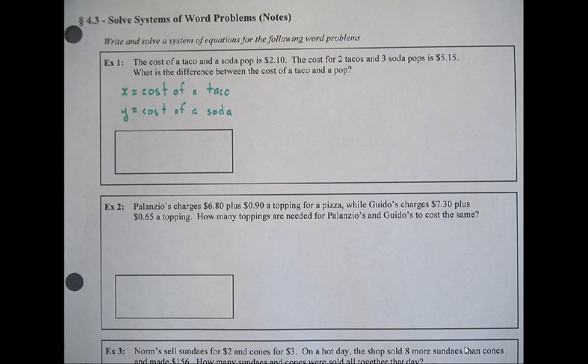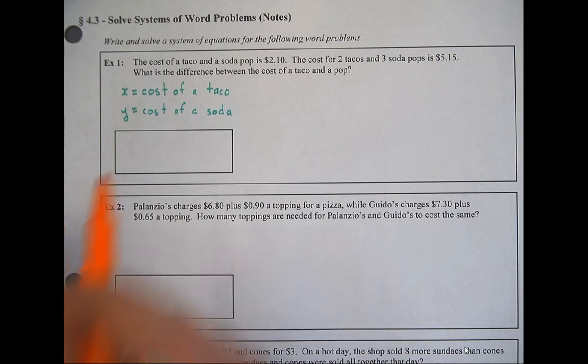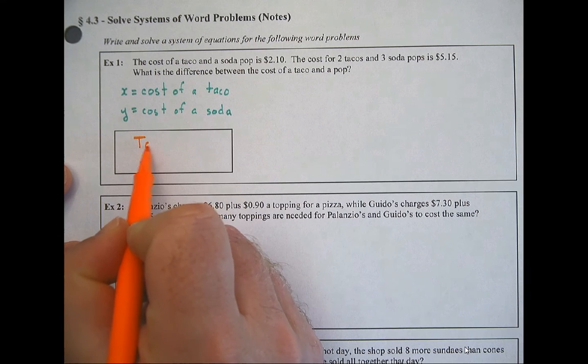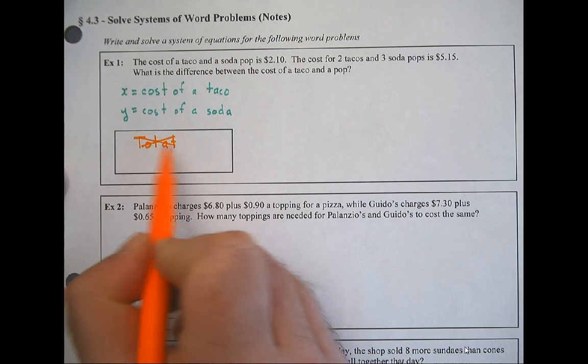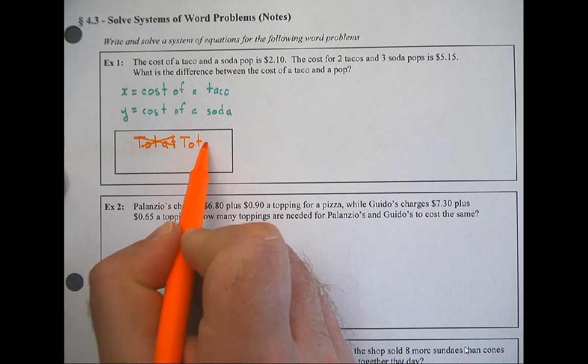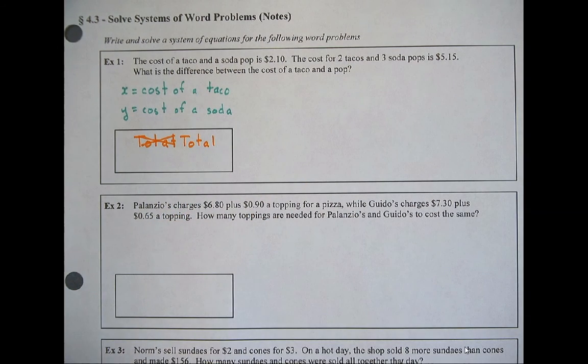Then I want to try to turn these into stories. I want to turn these stories into equations. So there's 3 different styles of equations, and this first one is an example of what we call a total. Because in the story it says the cost of a taco and a pop is a total of $2.10.